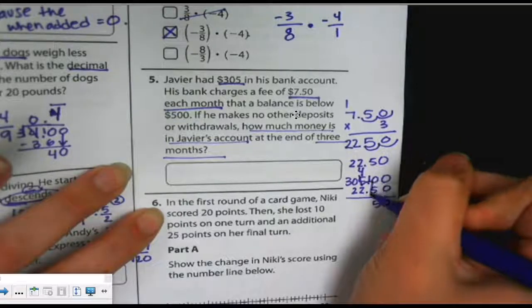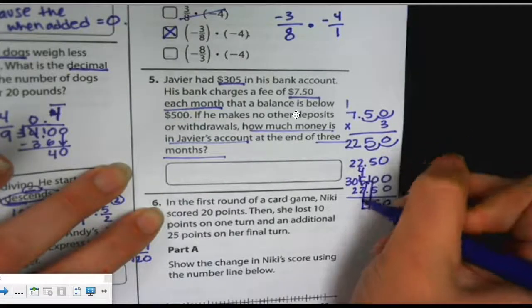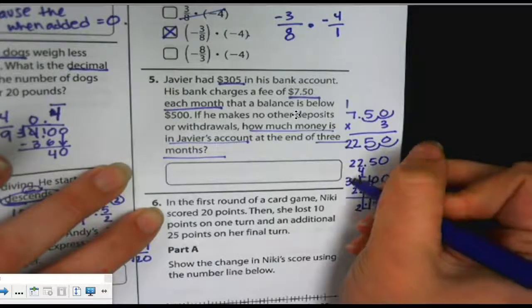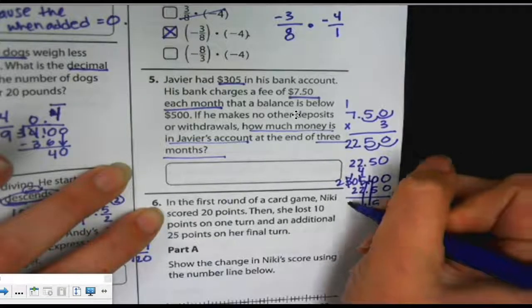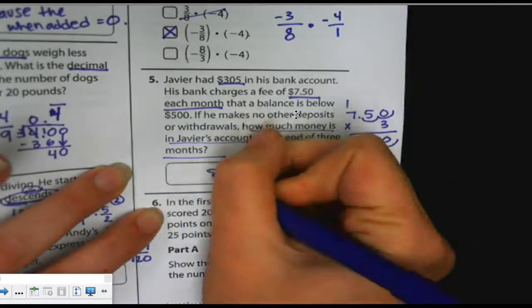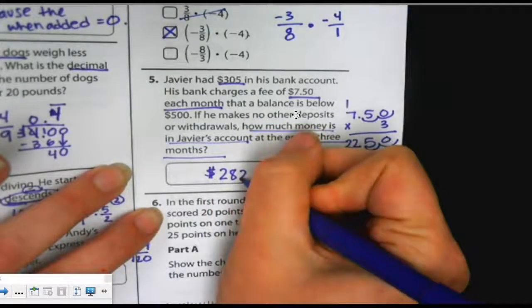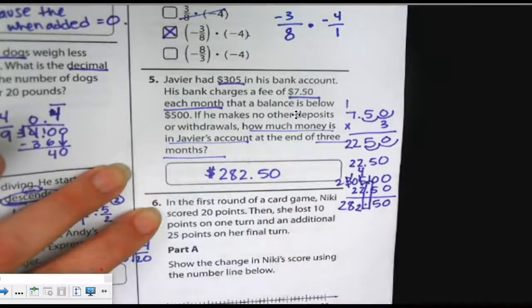I'm going to line up my decimals. 4 minus 2 is 2. Again, I can't do 0 minus 2, so I'm going to borrow. So that gives me $282.50. And this is what he has in his account. So it's not negative, it's positive because he has that amount in his account.